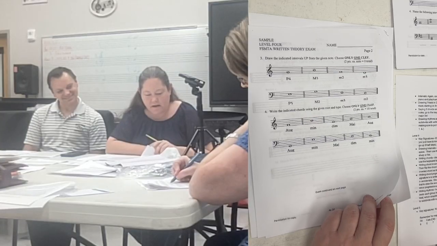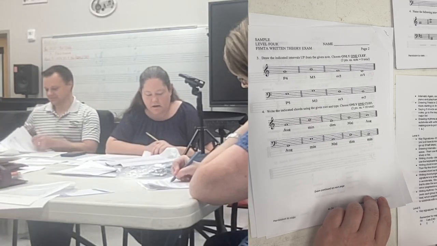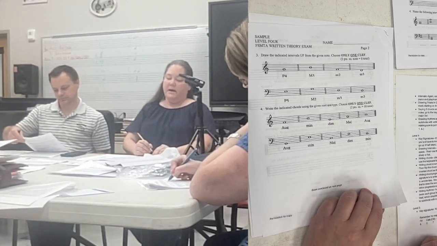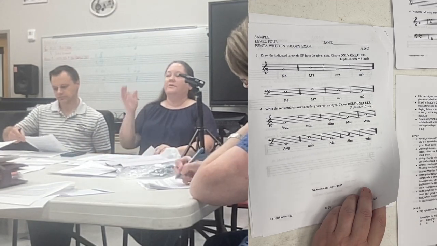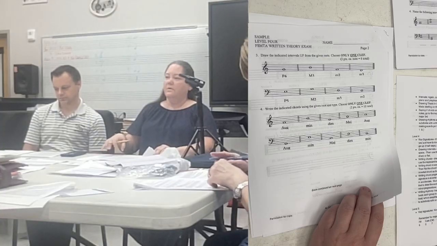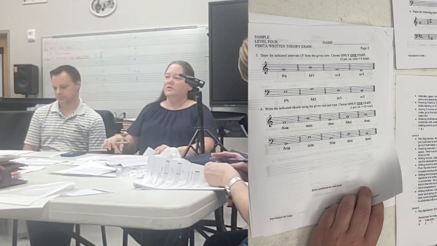As we keep going on the next page, intervals, chords, I think pretty much most people for writing chords on number 4, you just start with your triad and draw those notes first. And then you can use your paper keyboard and find your major chord and then adjust from there.